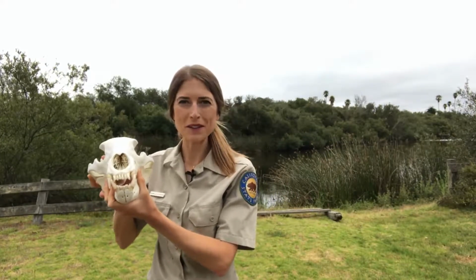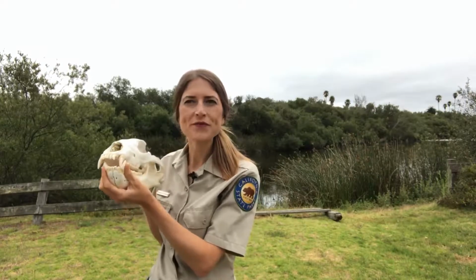How'd you do? Did you get any correct? The last skull was tricky because bears are omnivores. This is a real bear skull. They eat plants and meat. They have large, sharp canine teeth like a carnivore, but they also have wide and somewhat flat molar teeth for chewing plants. See this gap right here?